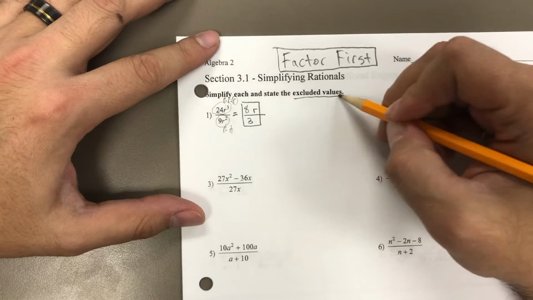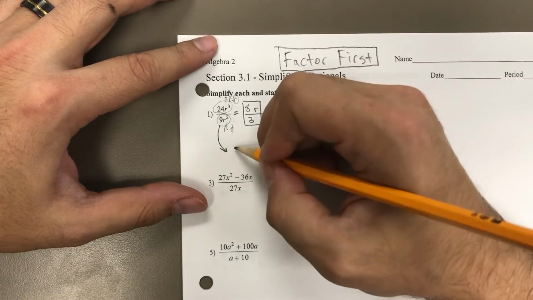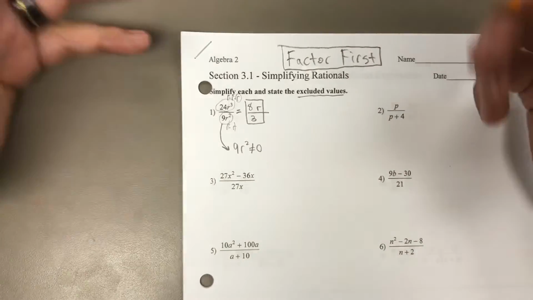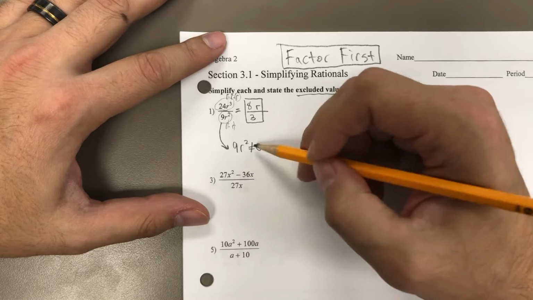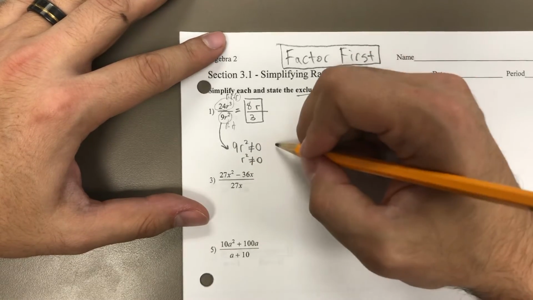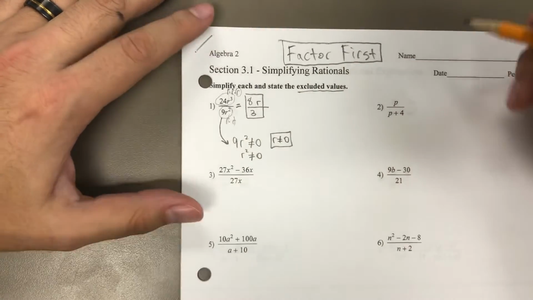Now let's find those excluded values. So from the original expression, I just take the denominator, and I say that that cannot be equal to 0, and then just solve for the r value or whatever variable we have. So if I divide out 9 from both sides, I get r squared cannot be equal to 0, and if I take the square root of both sides, I find out that r cannot be equal to 0. That's the lone excluded value.